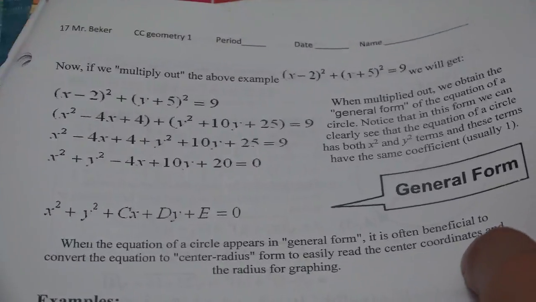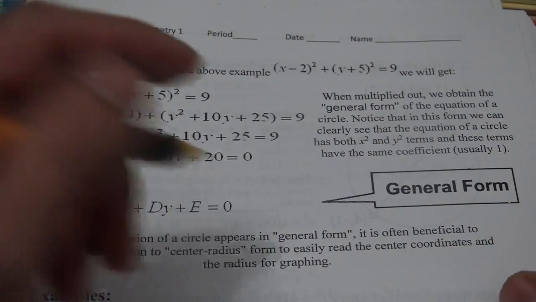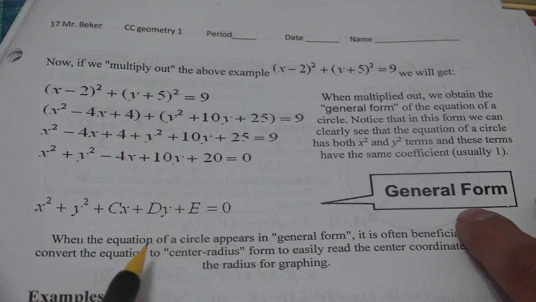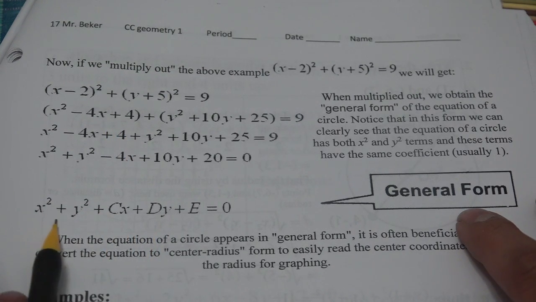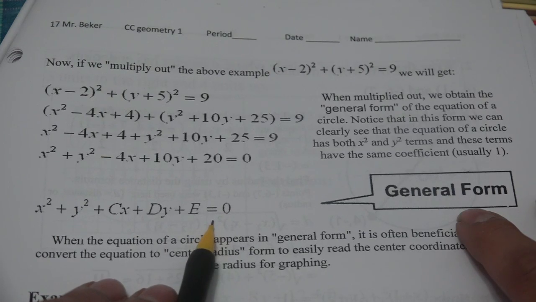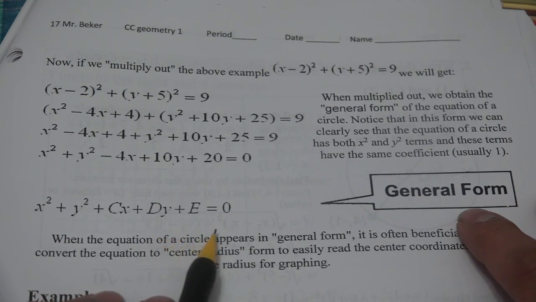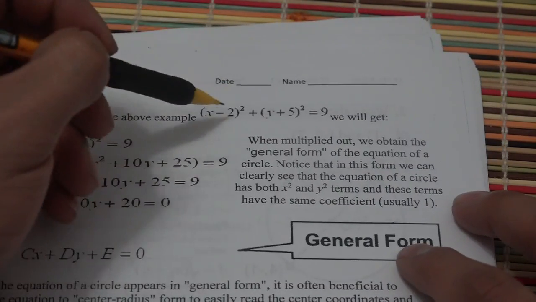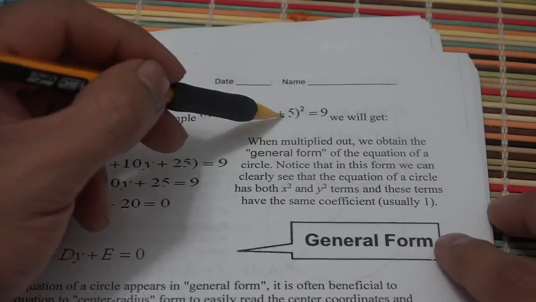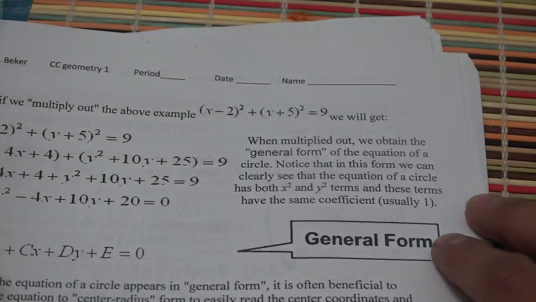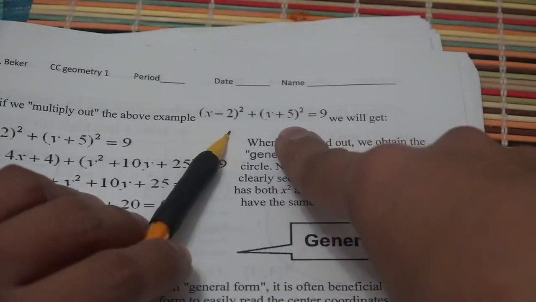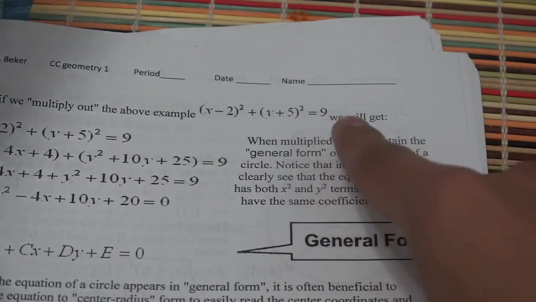And here goes the difficult part. All right, this is what we call the general form of the equation of a circle. It's right here. What is all this gibberish? Well, I'm going to show you. So here we know that the center is 2 comma negative 5 and that the radius is 3. Now it says turn this into general form. So how am I going to do this? Easy. And I'm going to show it to you on a piece of paper.